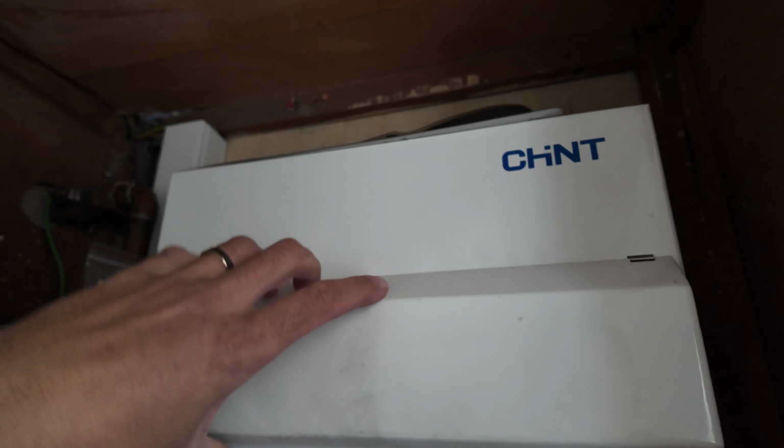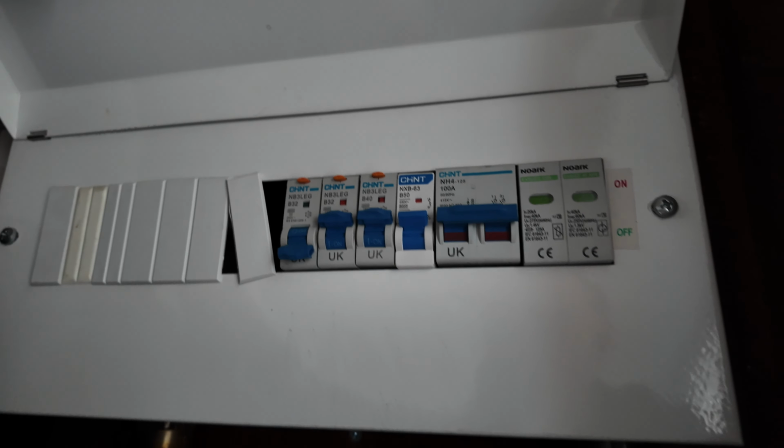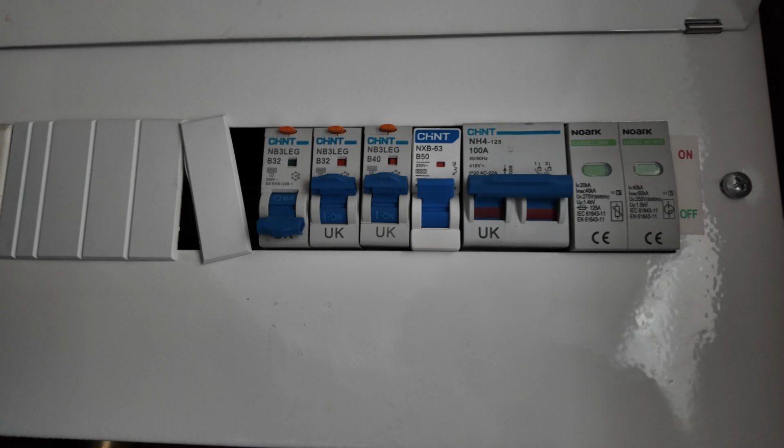Okay, now first thing to do is straight to the consumer unit. There is two consumer units here. The one that I'm looking at is this top one. Very nicely, it's not labelled.